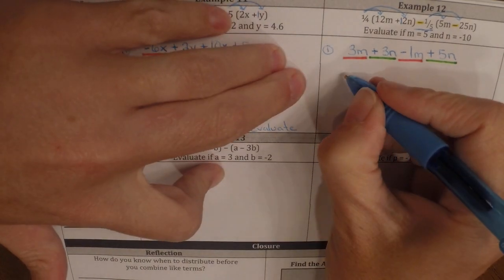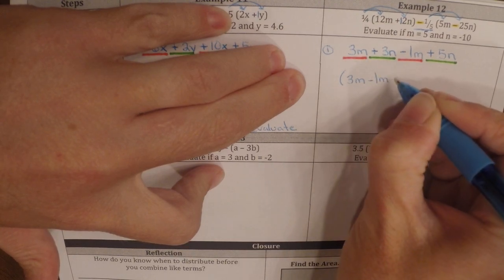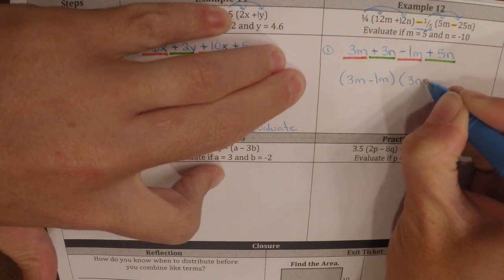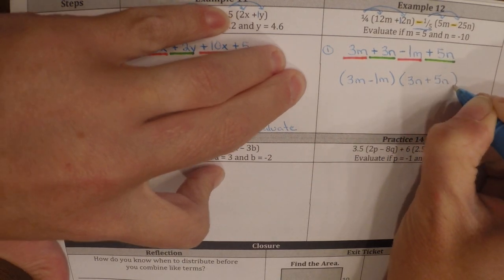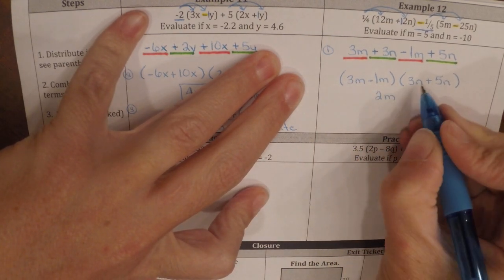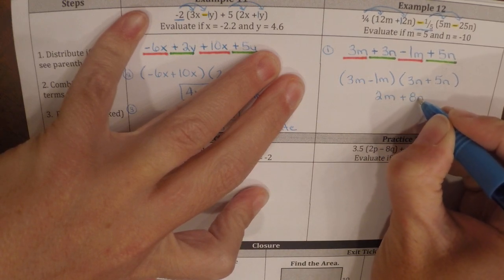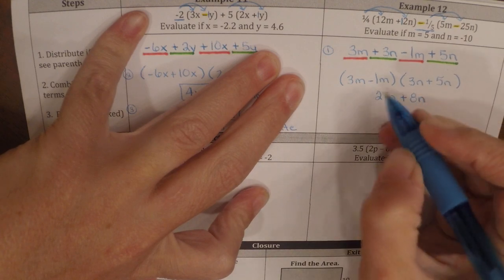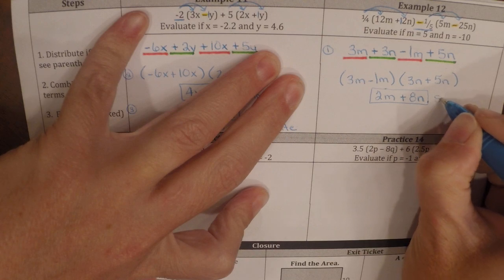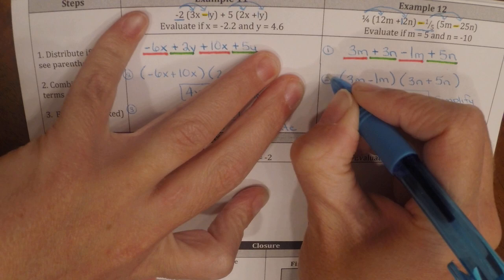So let's do our groups. So 3m minus 1m, and then our green group is positive 3n plus 5n. So 3 minus 1 is 2. 3 plus 5 is 8. And we still keep our variables. So then this is one of our answers. Remember, this is our simplify answer, because we have gone all the way through and we've combined like terms.